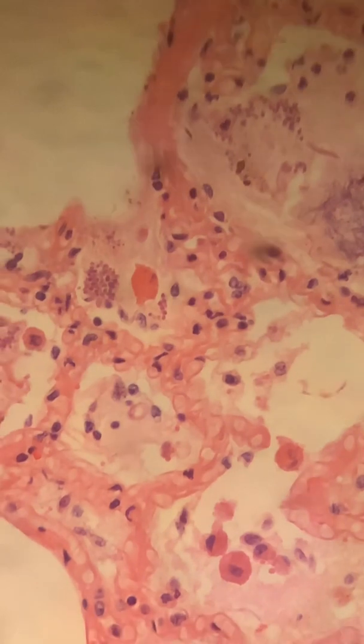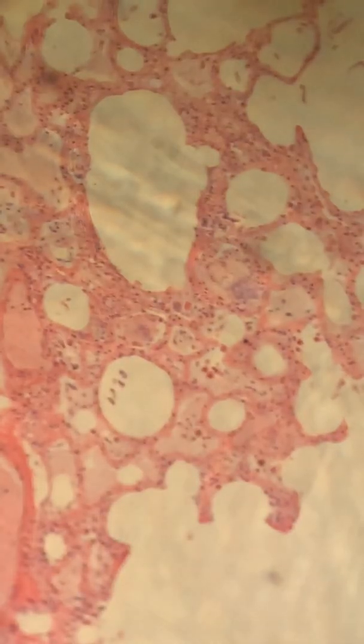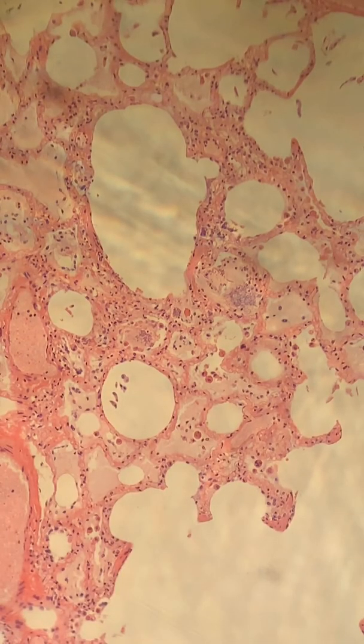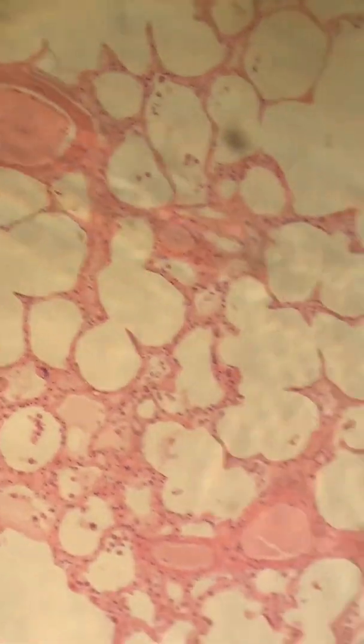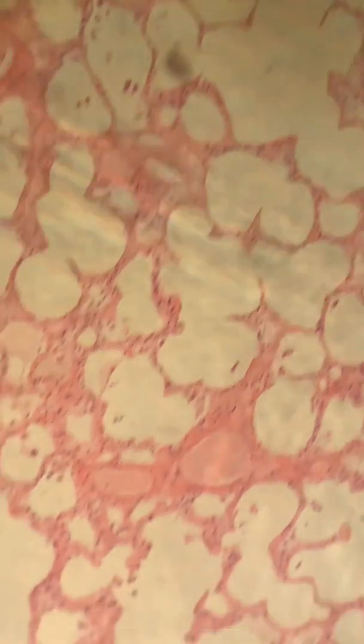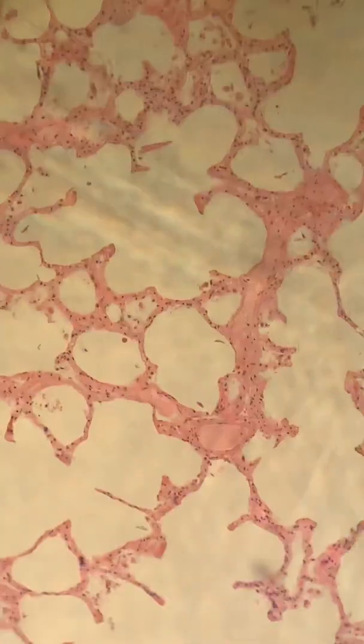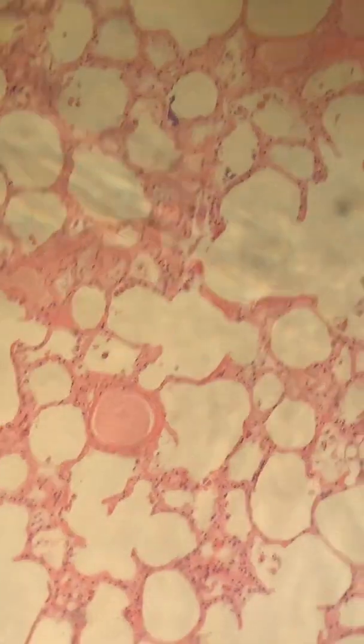And I'm going to scan around on a lower power view so that you can get a gestalt, an appreciation for the pneumonia and the organism. So I'm just going to scan around. You can see that for the most part the lungs don't look as bad, but there is definitely a pneumonia, as I will convince you, if not on this slide, on the next slide.